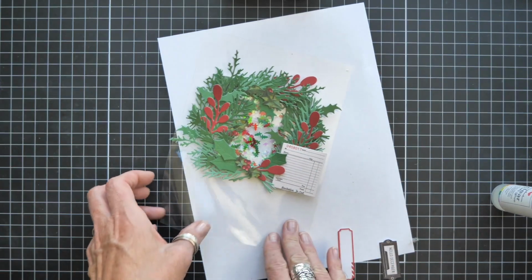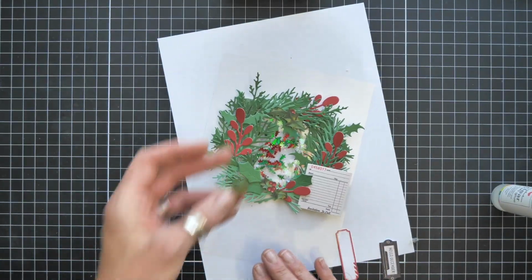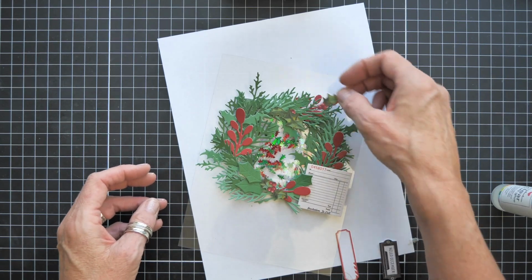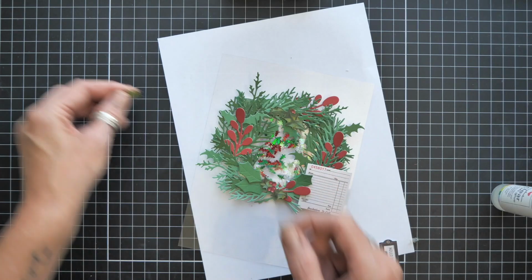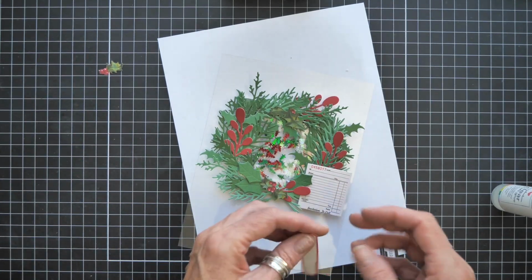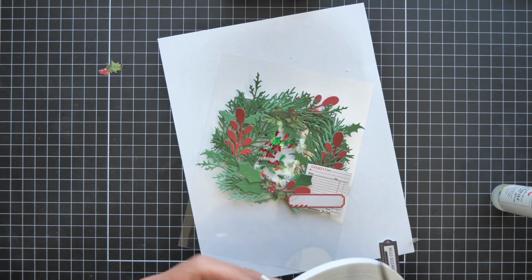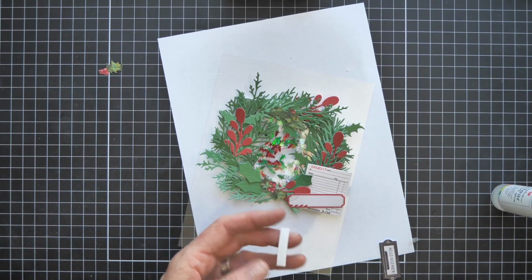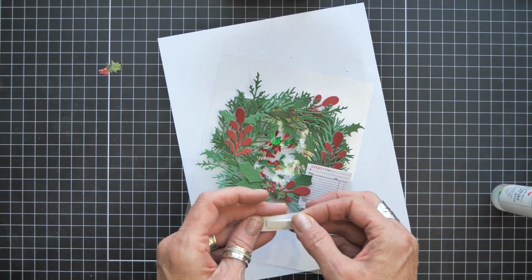Let me see what that looks like in the back. Yeah, I think that's going to be okay. Oh, I was looking for this guy. He disappeared from me. There he is. He goes in here somewhere. I'm not sure where he's going yet. I'll figure that out. Then I'm going to repeat that again here with this label. I thought the red label would be a good pop here against all the green.